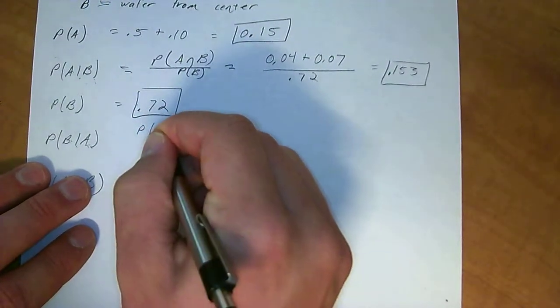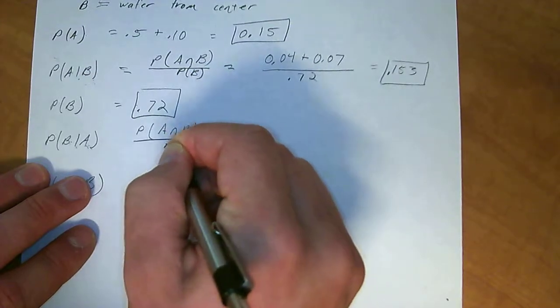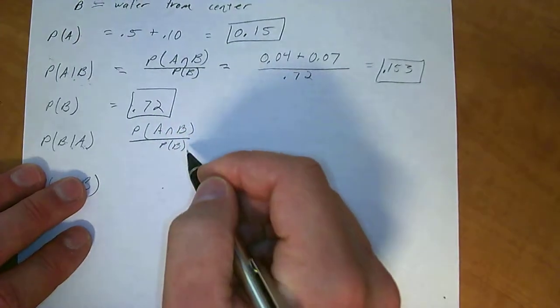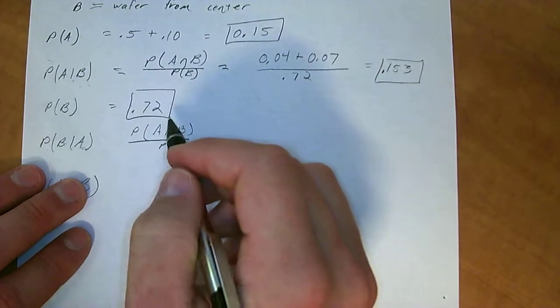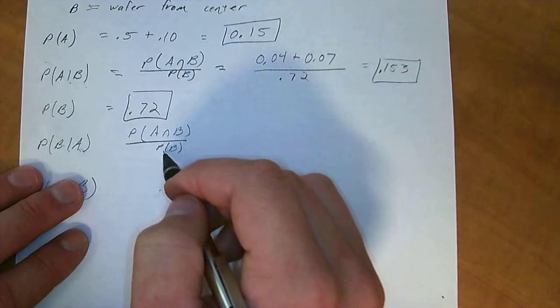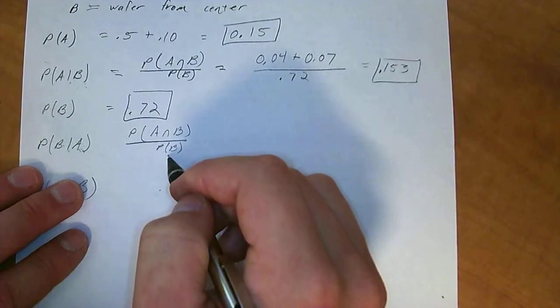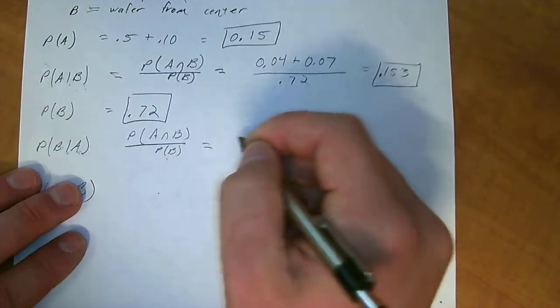This time it's the probability of A intersected with B all over the probability of B. You'll see that between these two, the numerator never changed. It's still the intersection, and it doesn't matter how you order it, an intersection will always give you the same value. So you just change the denominator in order to get the new probability that you need.